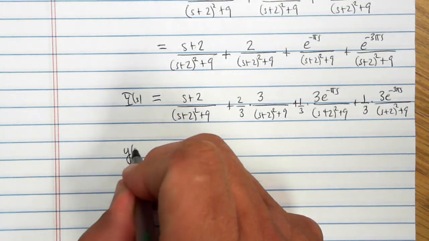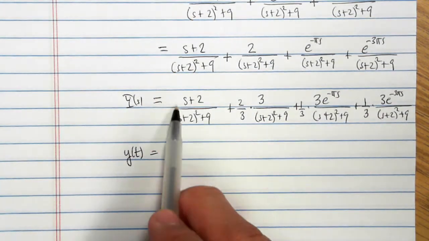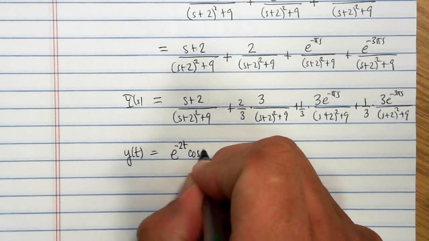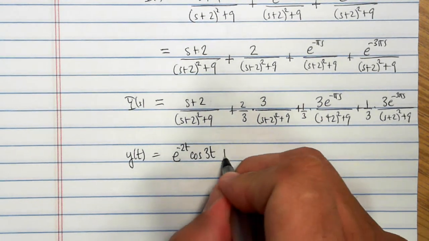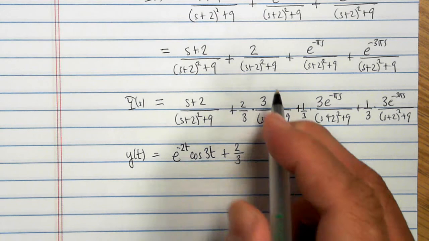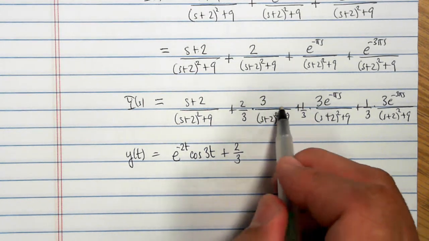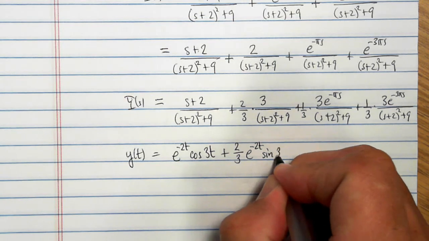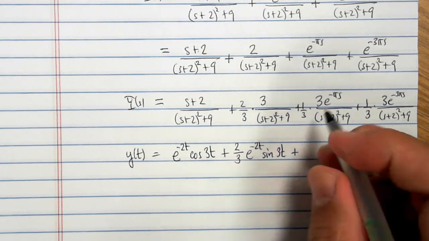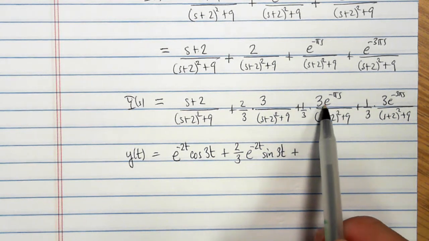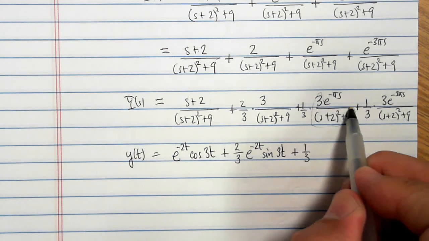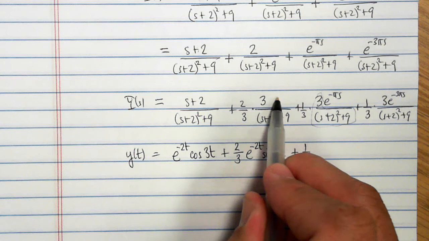Therefore, using the table, y(t) is equal to the inverse Laplace transform: the first term is e to the minus 2t cosine 3t. This next bit, I've got plus 2/3. The inverse Laplace transform of this is e to the minus 2t times sine of 3t. Then for this term, I've got the 1/3 in front. This part matches this part.